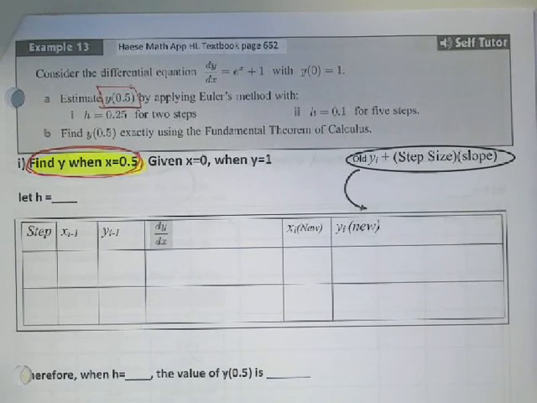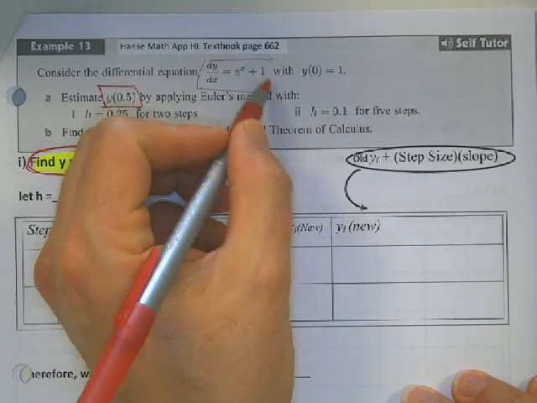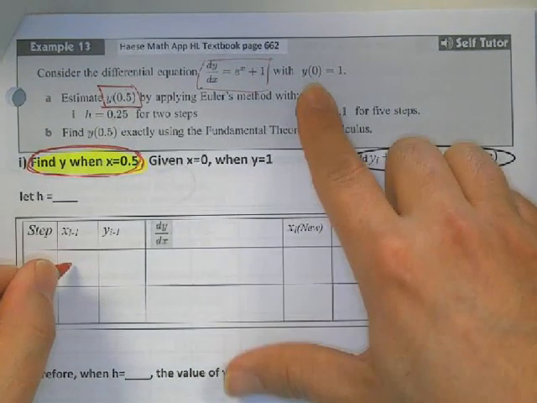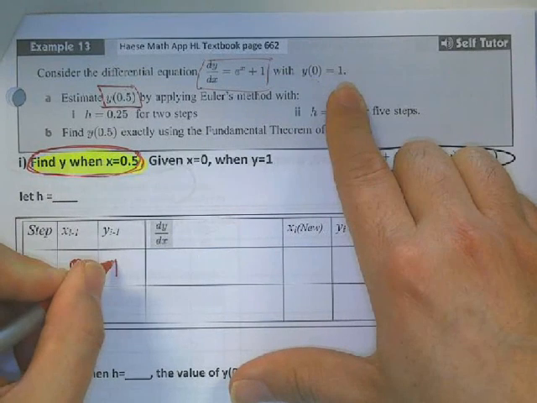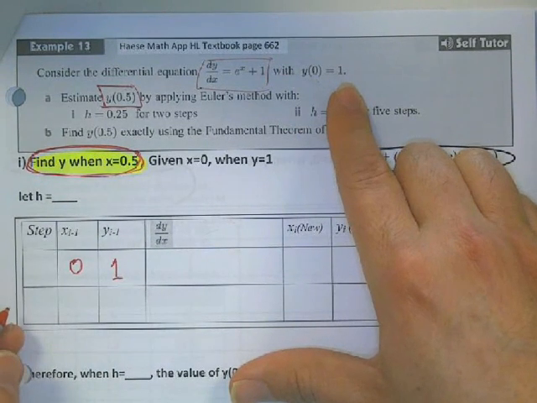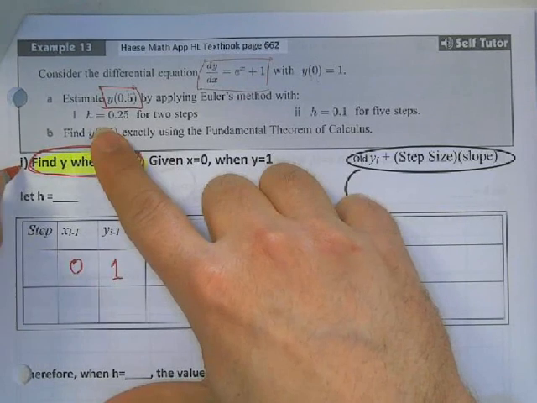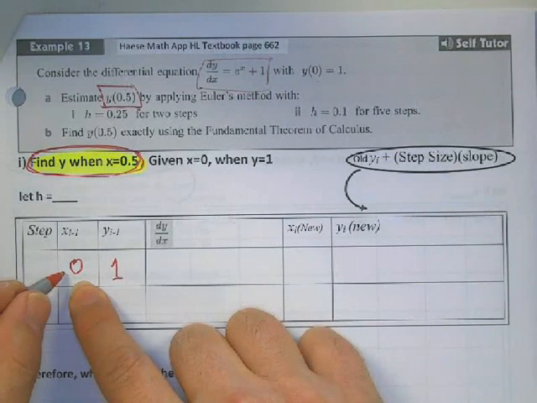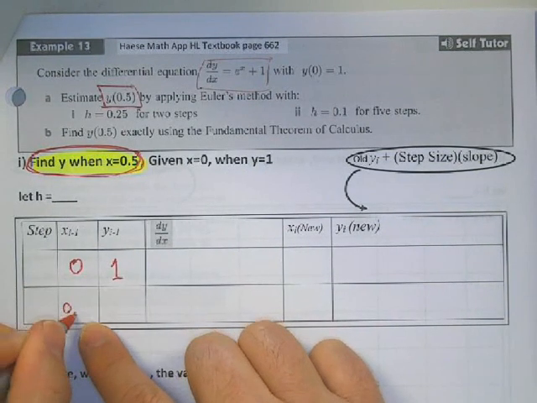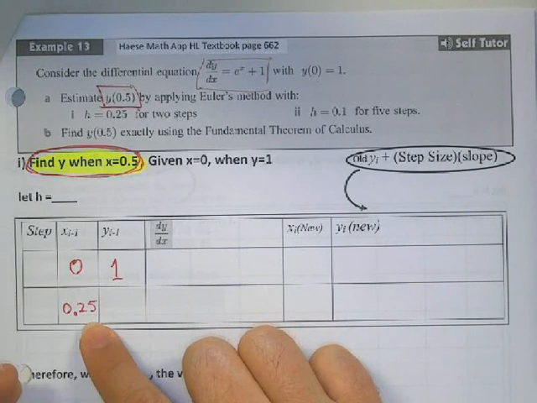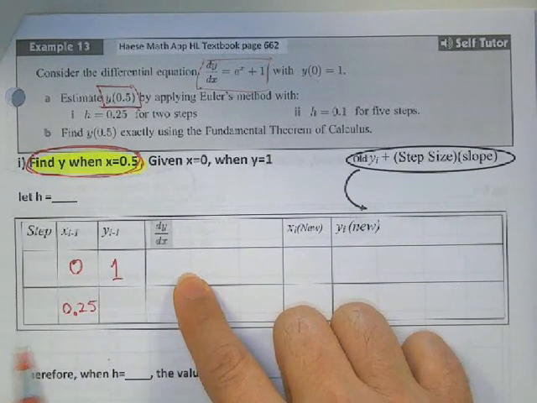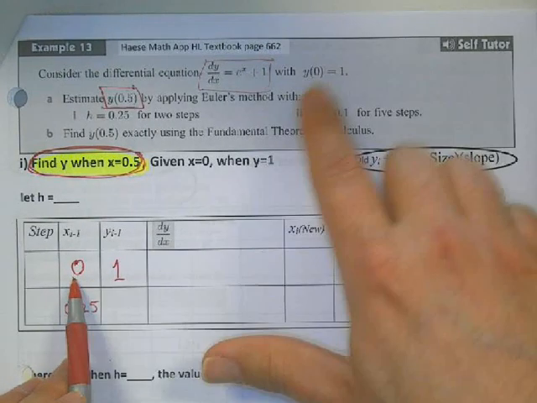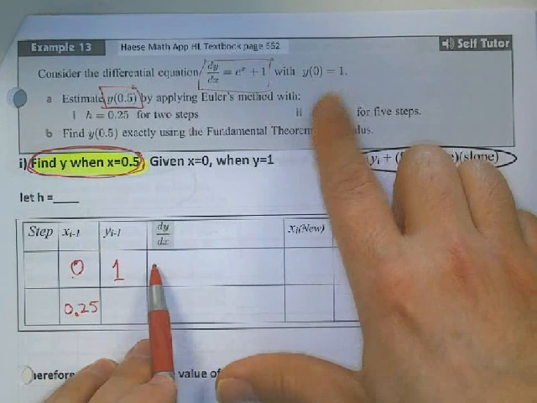Okay, so we've got our slope formula here, and we've got an initial x value and initial y value. My initial x value is 0, my initial y value is 1. And for the first question, we're going to have a step value of 0.25. So if we start at 0, the next x value is going to be 0.25. Now, given my initial x value of 0 and initial y value of 1, I'm going to try to figure out the slope.